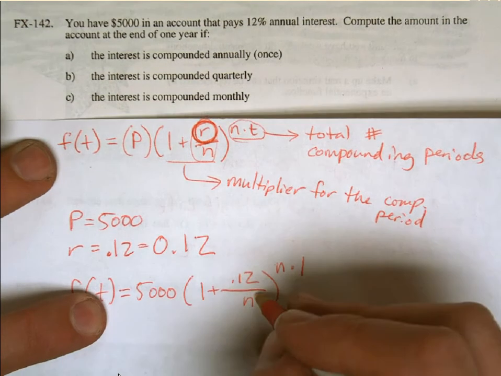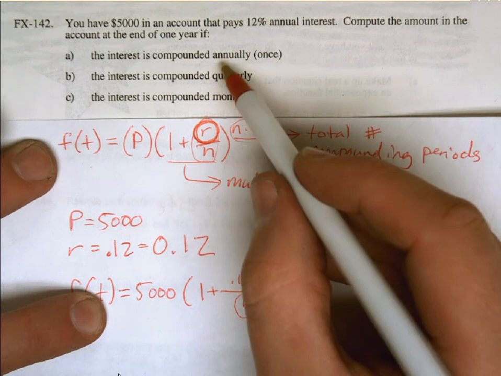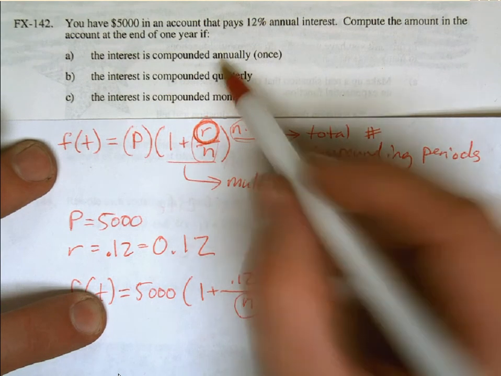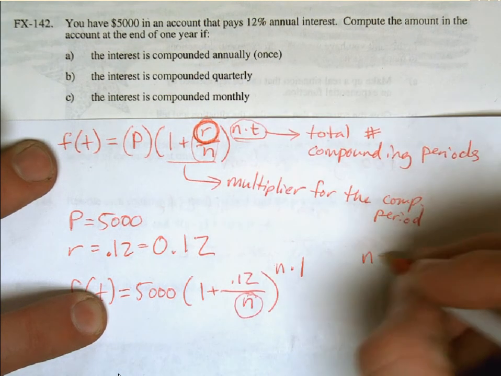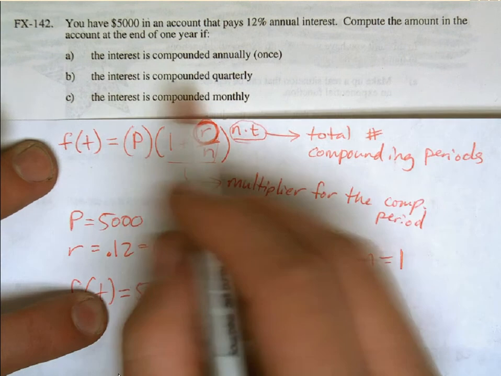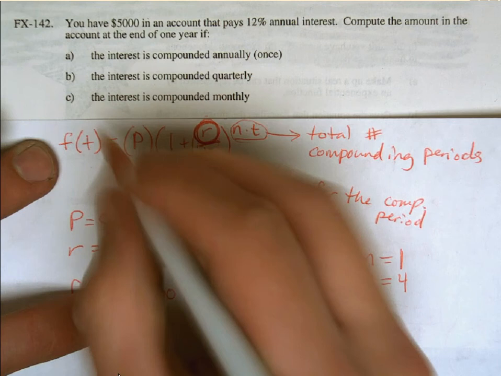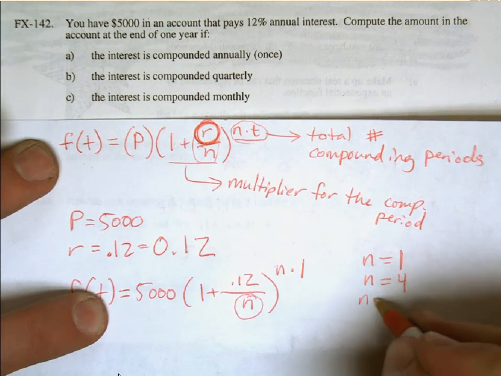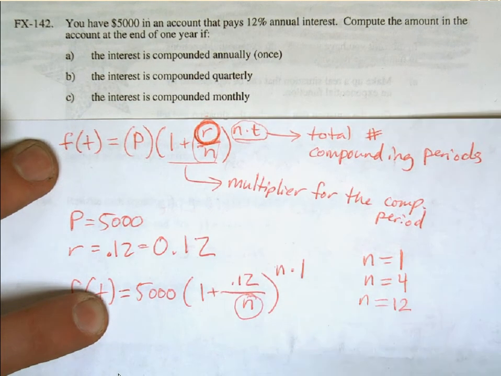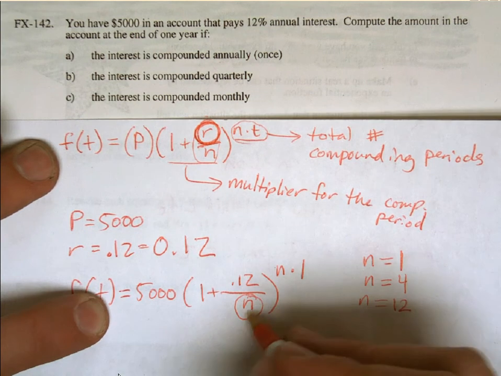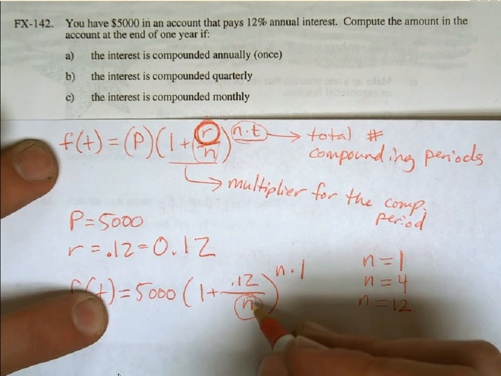So our n in this case can be, if it's compounded annually or yearly, that means n equals 1. If it's compounded quarterly, it means 4 times, so n equals 4. And monthly, there's 12 months in a year, so 12. So we're going to plug in these values for n, and I'll do that in my calculator quickly here.